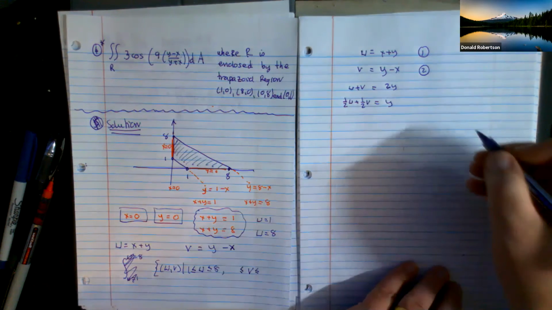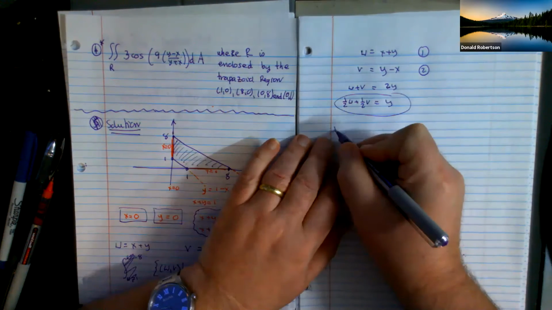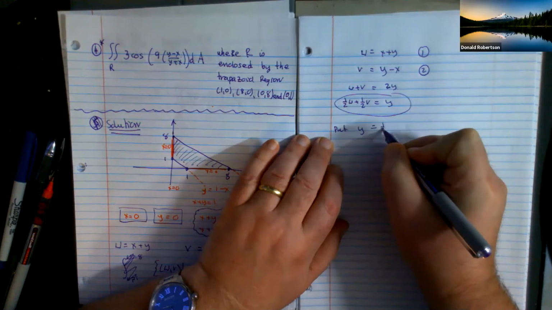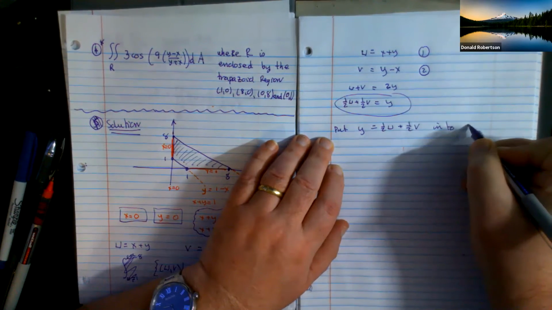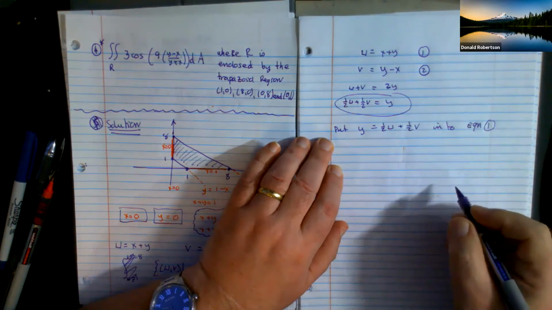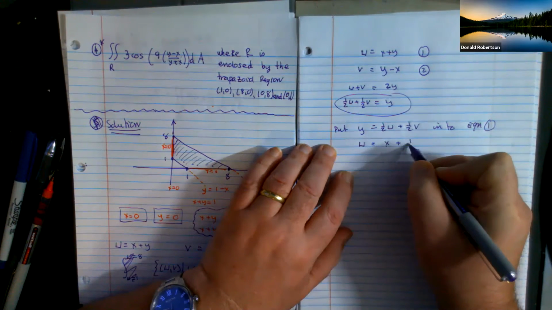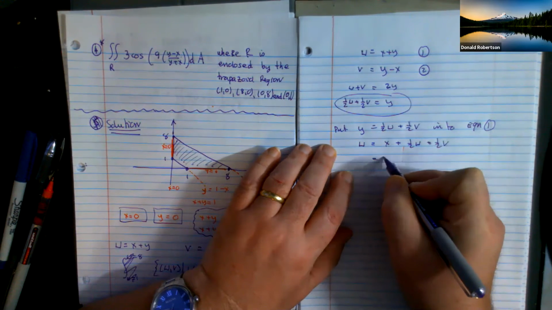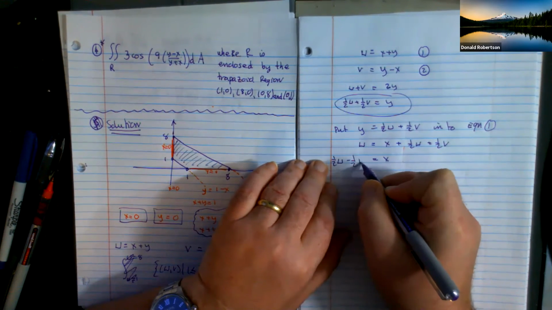And then if I put a little bubble around that so I don't lose it, if I then put y equals a half U plus a half V into, say, equation 1, I should be able to find out what x is. So U is x plus y, and that makes x a half U take away a half V, so there's the x.